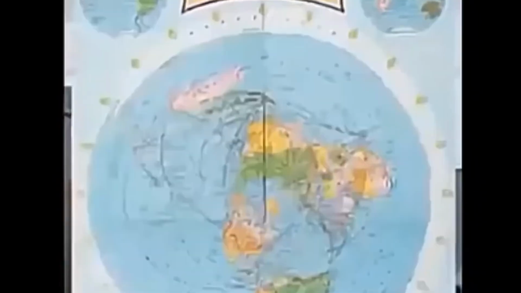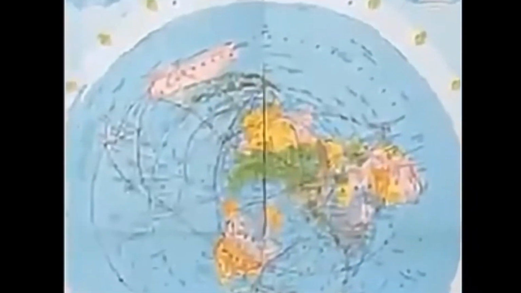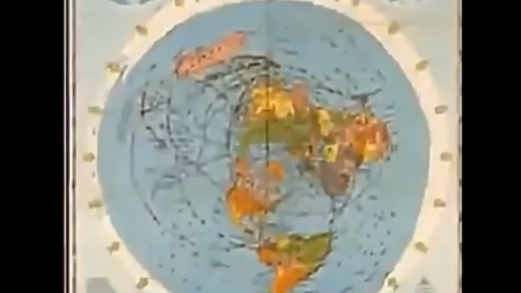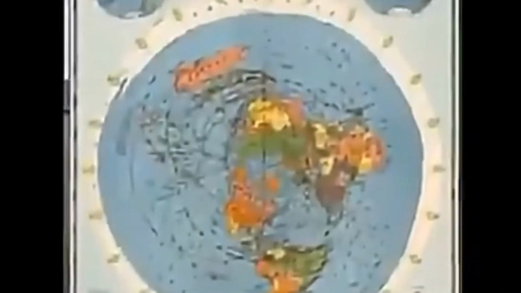Now, if you were to try to get in a private plane or on a private boat and try to get too far south to try to find this ice wall, here's what's going to happen. The Navy's going to show up in a battleship or a jet fighter and turn you around and escort you out of the area. Now, let's watch and see what happens when a private boat or a private jet gets too far south. 80 degrees south, that is.